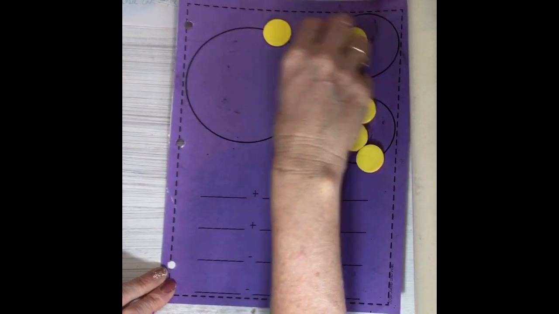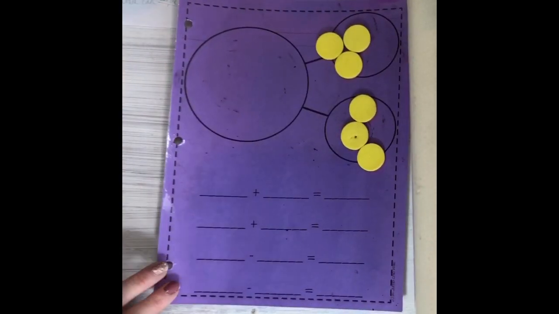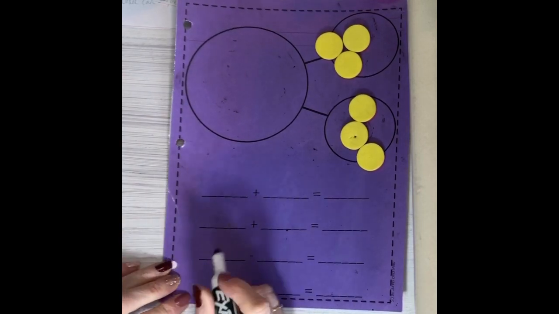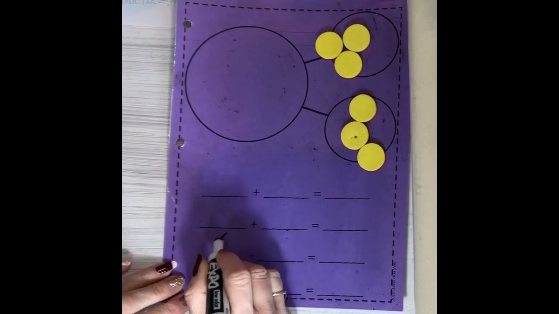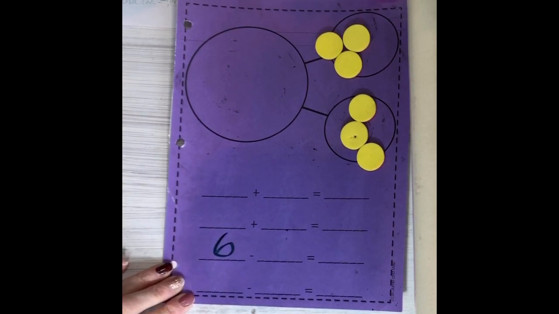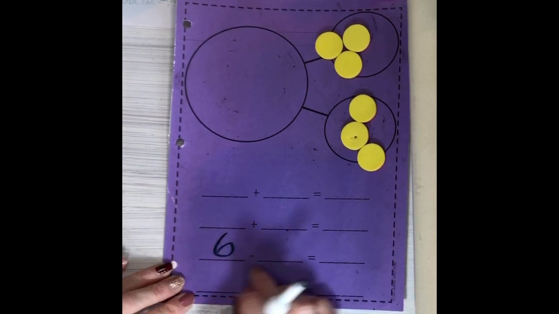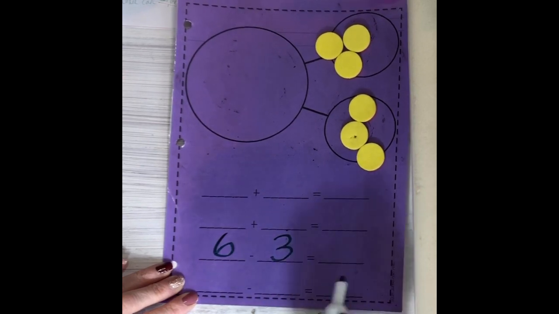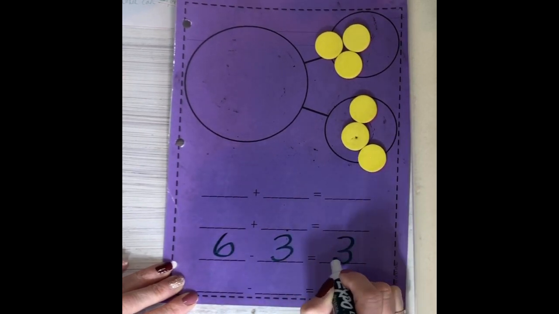That's our other part. Ladybugs that were left. So now let's think about what number sentence we would write for this. I would write 6 first because I know that's how many I had. 6 minus 3 that flew away equals 3 that were left.